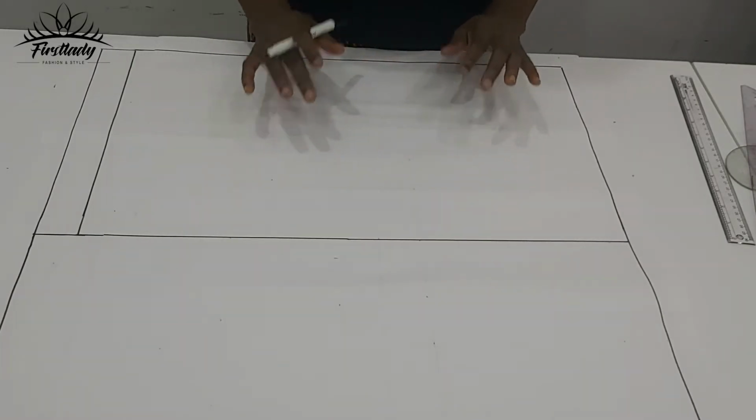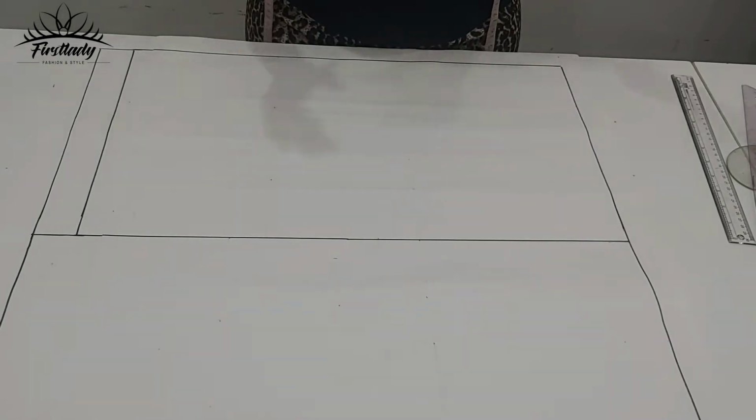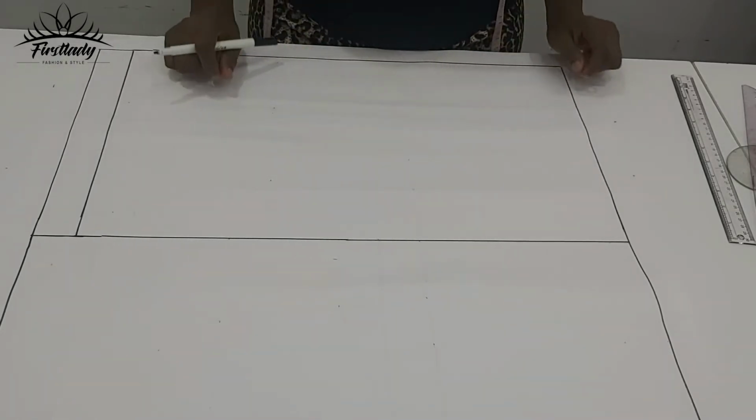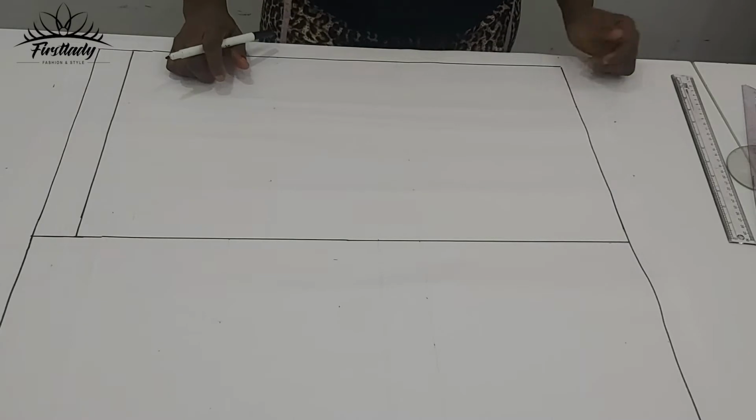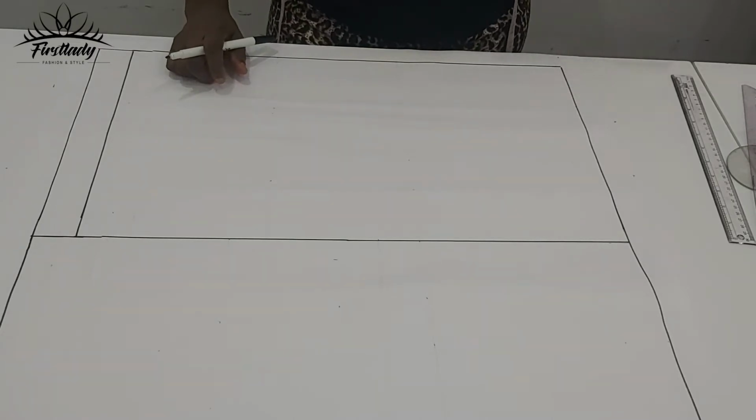So today we'll be drafting the full basic block. I have on this channel the half bodice, that is from the shoulder to your half length. But today we're going to be drafting the full length, that is from your shoulder to your upper hip.